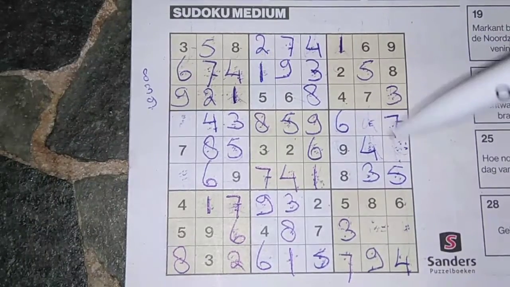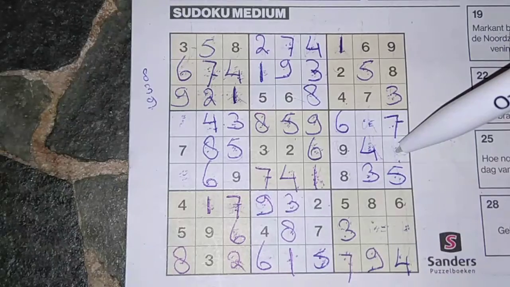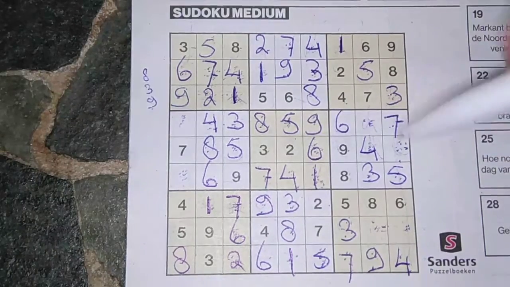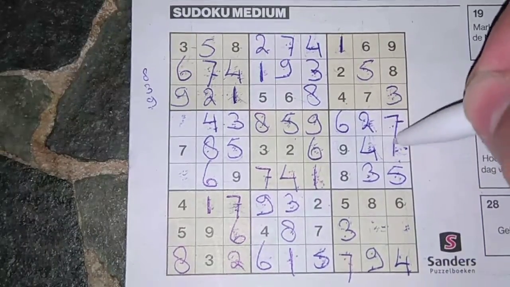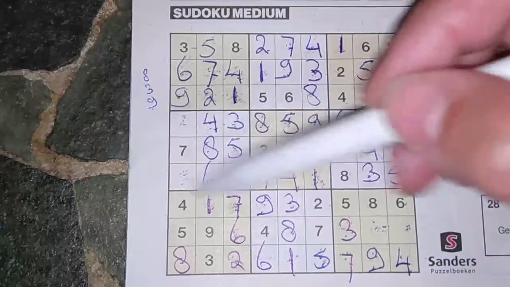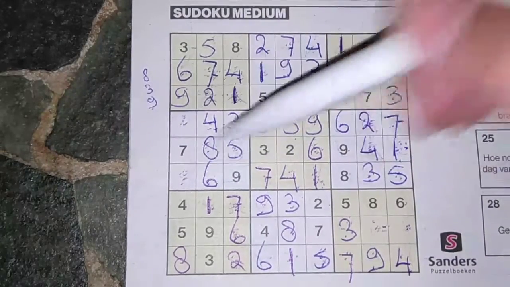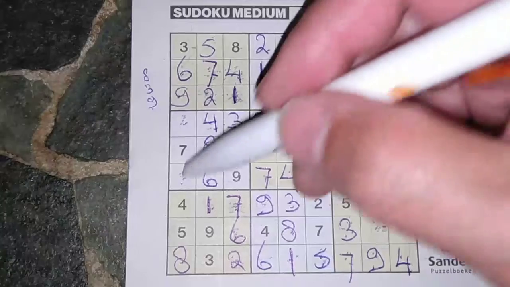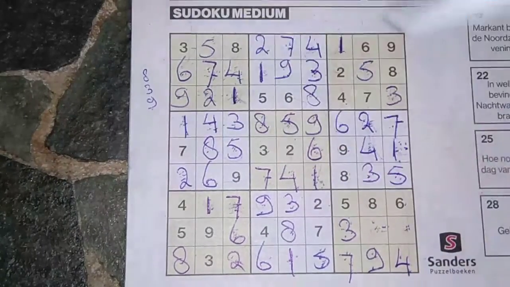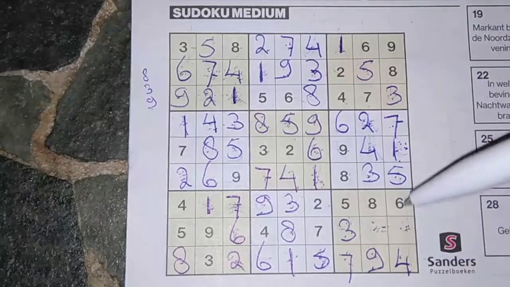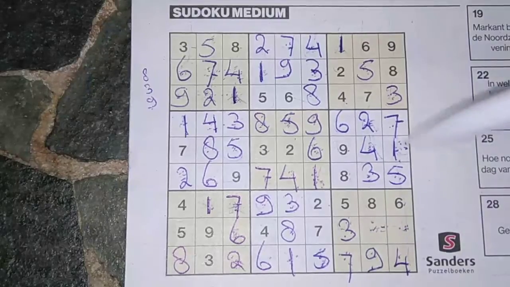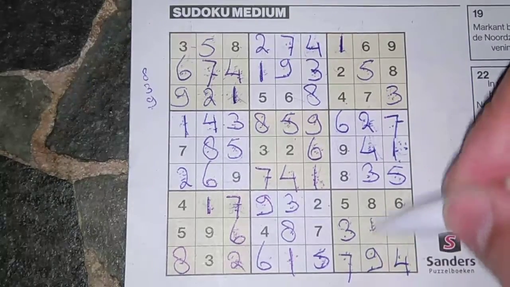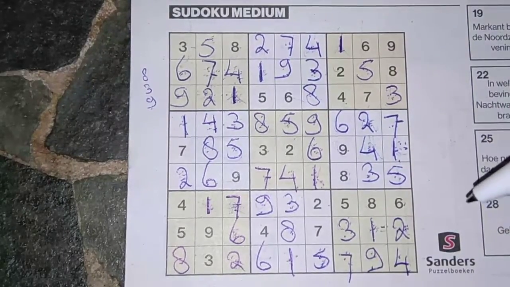Apologies. 2 boxes left. The 1 and the 2. We have a 2 here, so no 2 there. 2 should be here, and the 1 goes there. 2 boxes left in this big square for the numbers 1 and 2. We have a 2 there, no 2 there. 2 should be here, and the 1 goes there. 2 boxes left in this big square for the numbers 1 and 2. We have a 1 here, so no 1 there. 1 should be here, and the 2 goes there. Finish in 14 minutes.